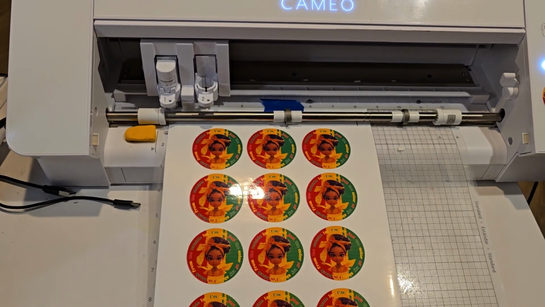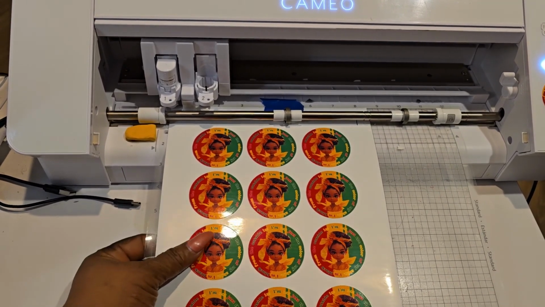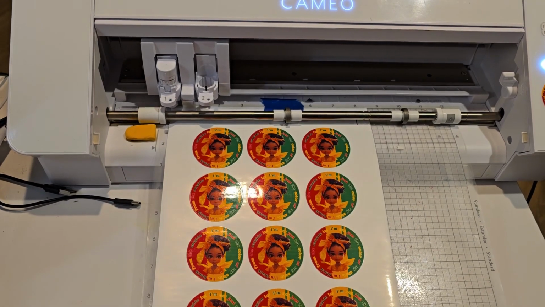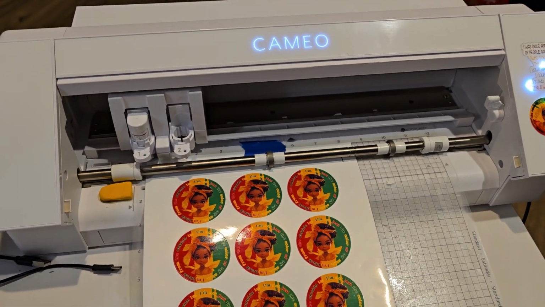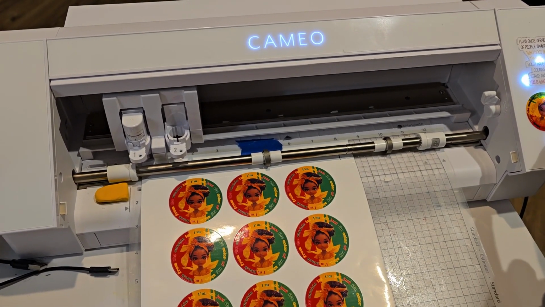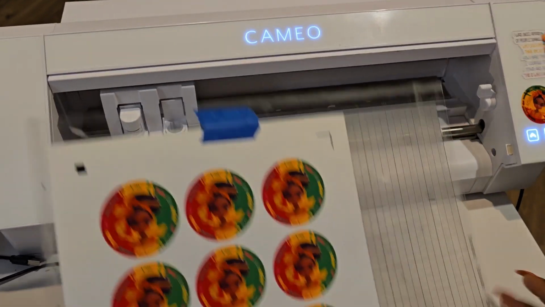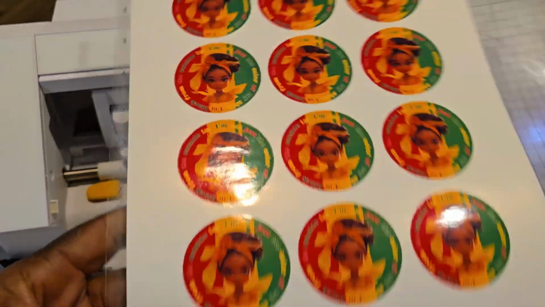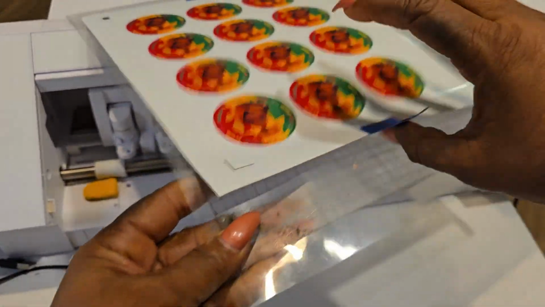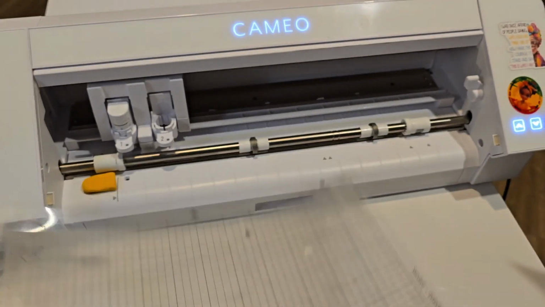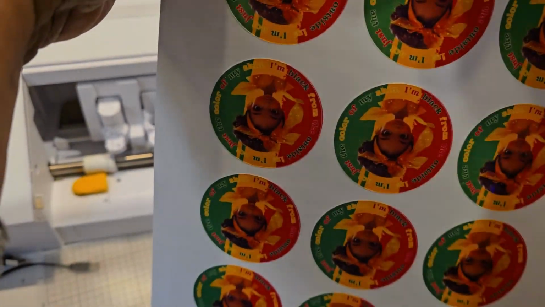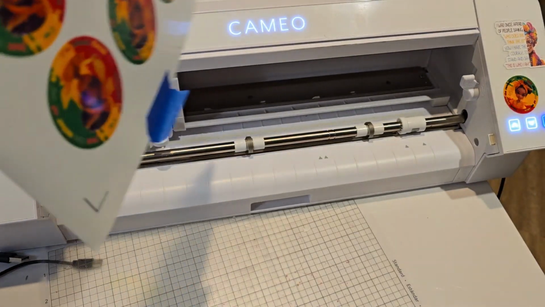All right, guys, it has finished cutting. I always just take a feel just to make sure I can feel the cuts before I release. And then I go ahead and hit the arrow right here to release it. And y'all, these are just too freaking cute. And so you see when I pulled it up from the mat, I still have the entire sticker sheet in place. I'm just going to pull that painter's tape off of there.